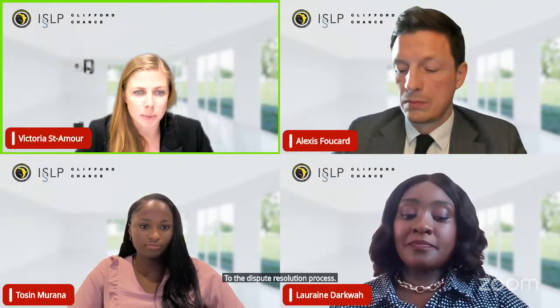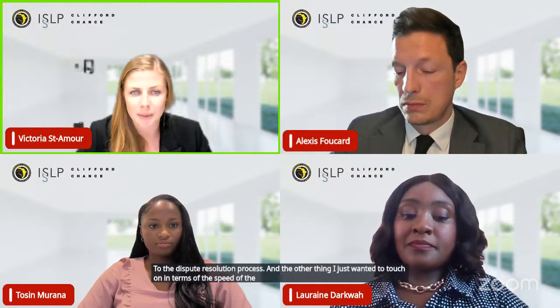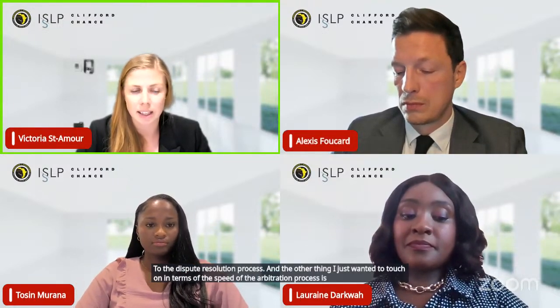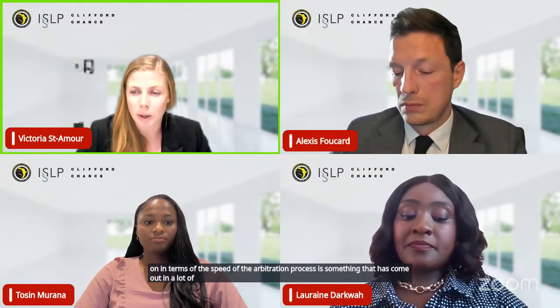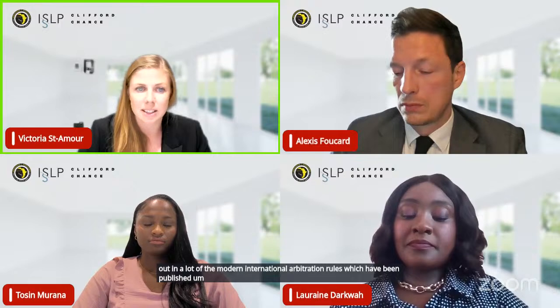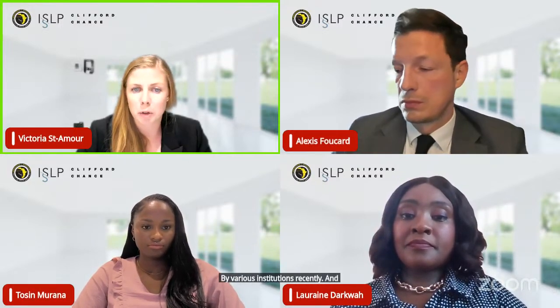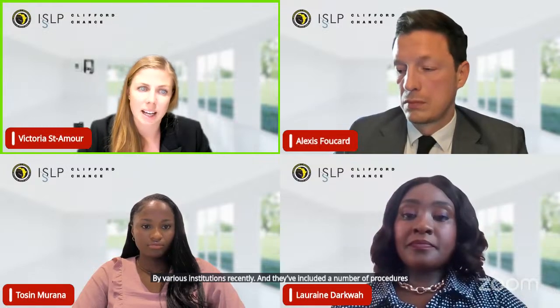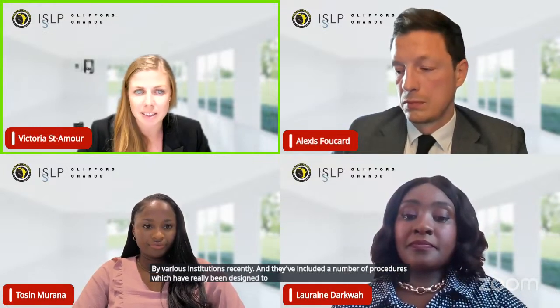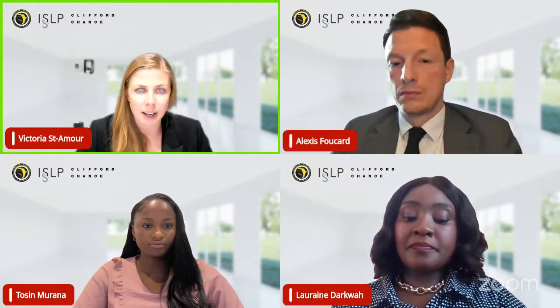And the other thing I just wanted to touch on in terms of the speed of the arbitration process is something that has come out in a lot of the modern international arbitration rules, which have been published by various institutions recently. And they've included a number of procedures which have really been designed to improve the speed and efficiency of arbitration. So two particular innovations.